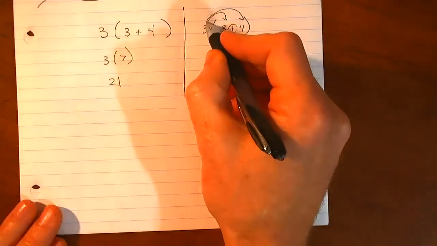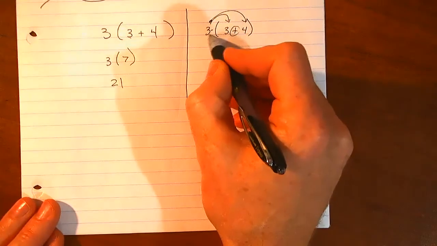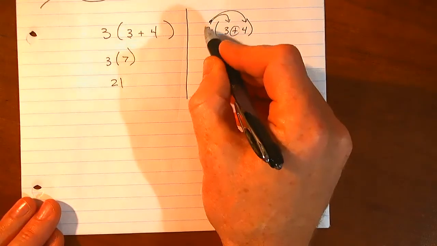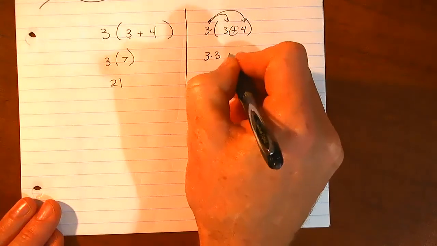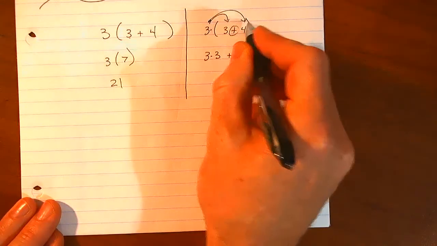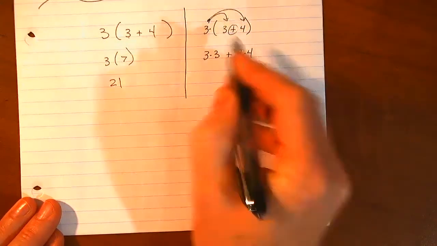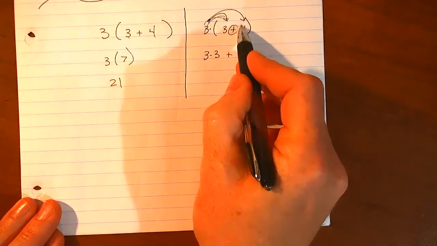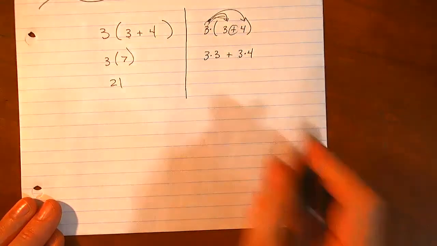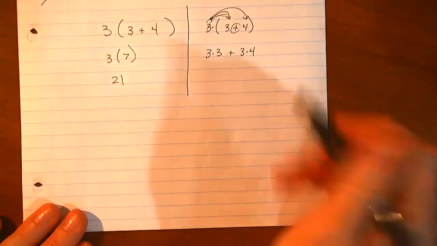So as you know from other algebra classes, the way this works is I'm going to send the 3 on the outside into both things in the parenthesis. So I'll have a 3 times 3, and then I'll also have a 3 times 4 when I send this in. So when I send it in, 3 times 3. When I send this in, 3 times 4.